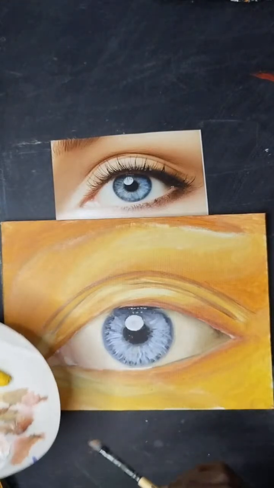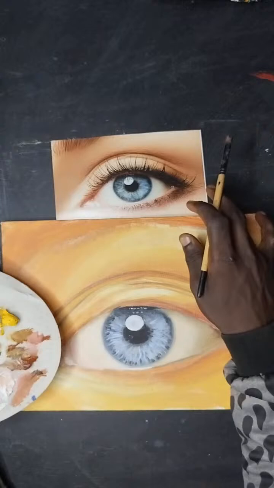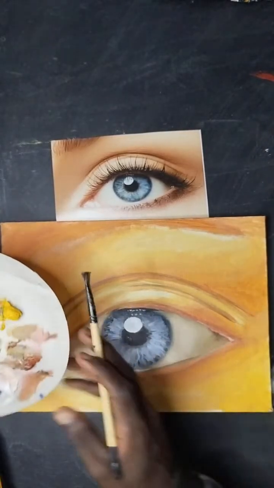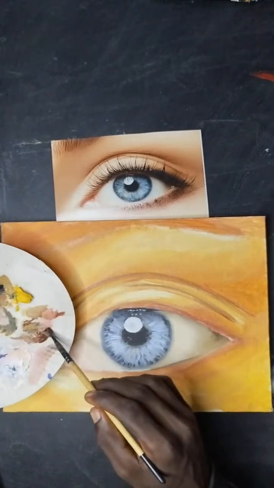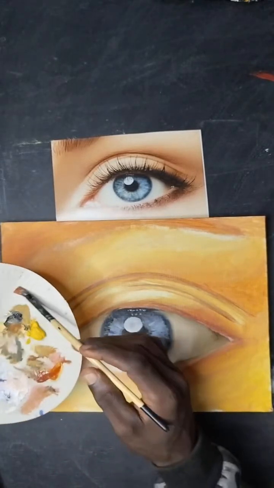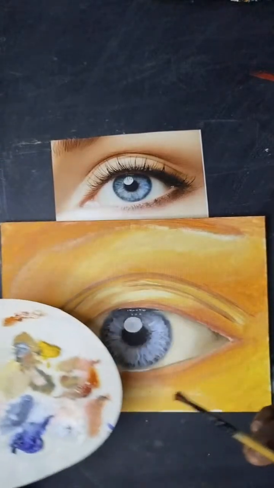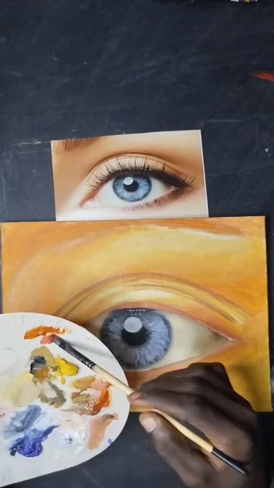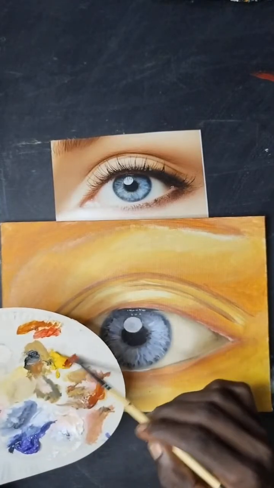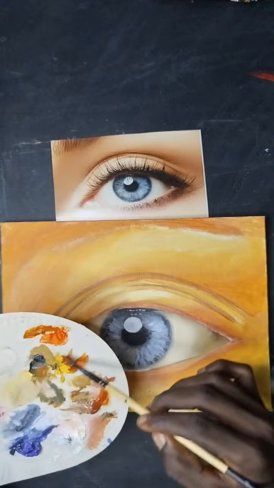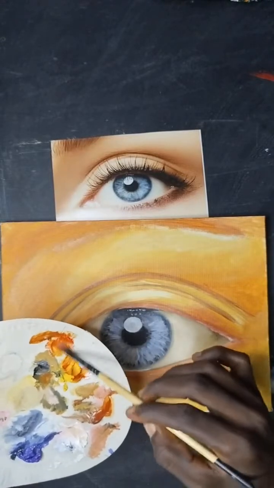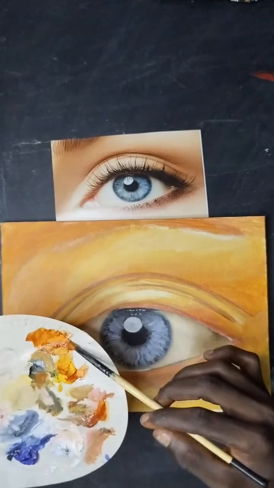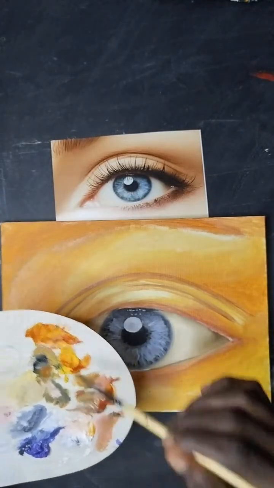To paint that part, we need to mix our skin tones. So for the skin tone, I'm using red, yellow, and brown with white.